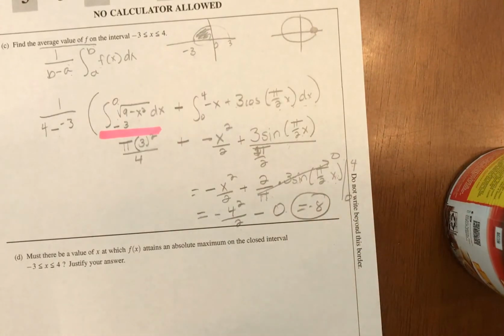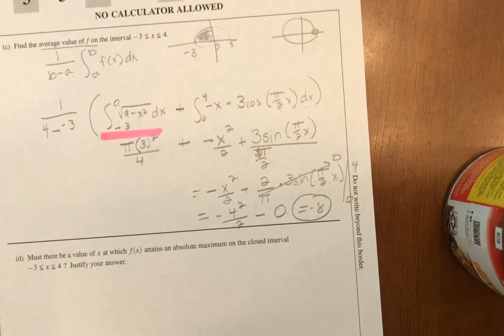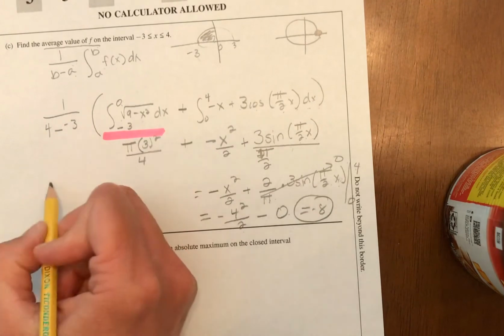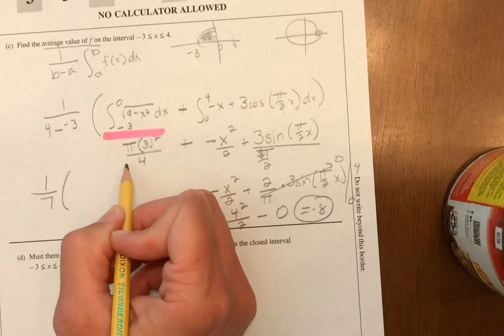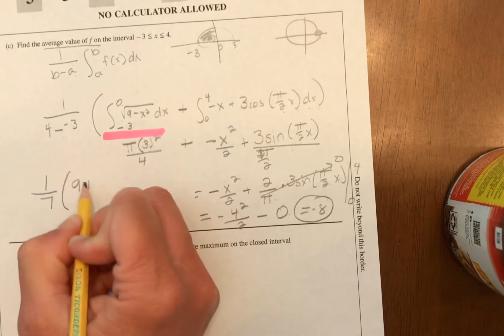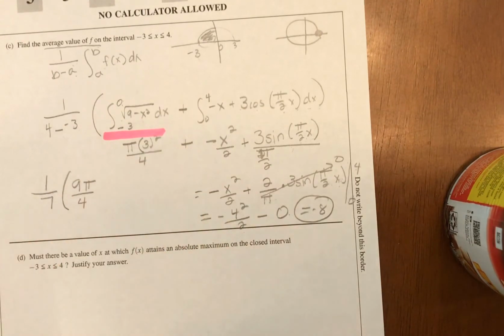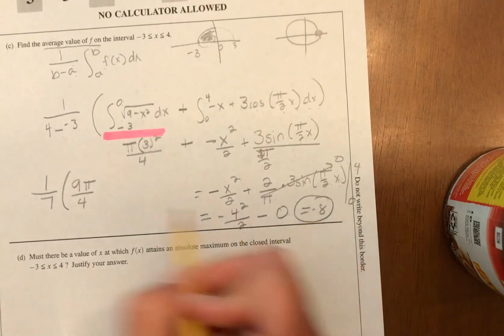Okay? And now we need to put all of this together. So we have 4 minus negative 3. So we've got 1/7. We've got the area of the quarter circle, 9 pi over 4, which you could use as a decimal if you want, and then minus 8.